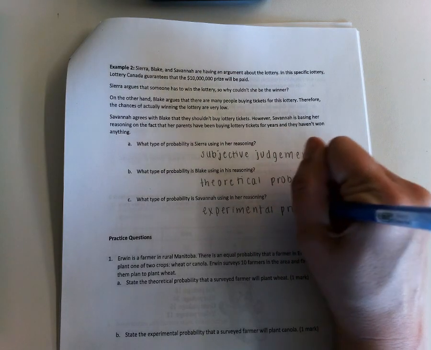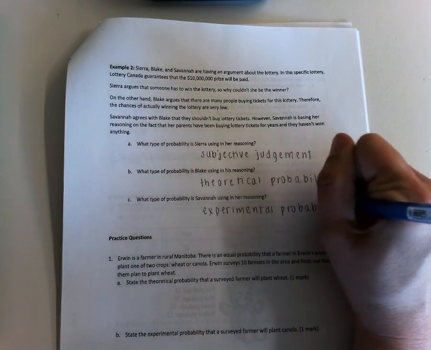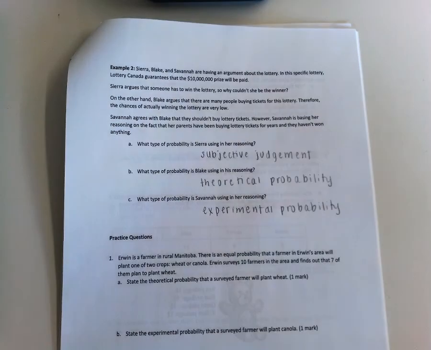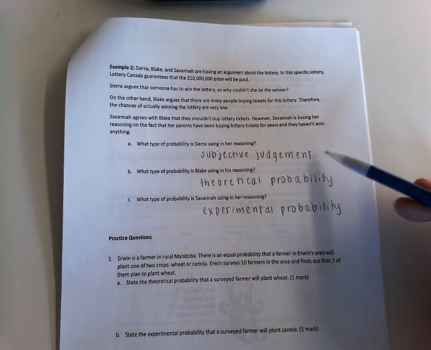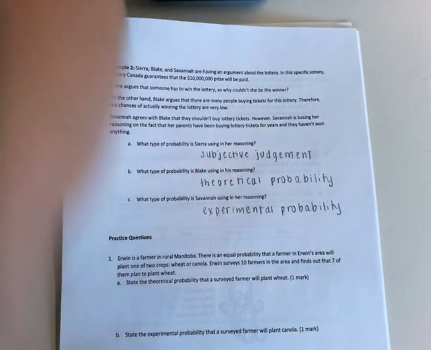She's basing it on the fact that they've been playing the lottery for a long time and haven't won yet. Therefore, she decides it must not be very likely. So that's the difference between subjective judgment, theoretical, and experimental probability.